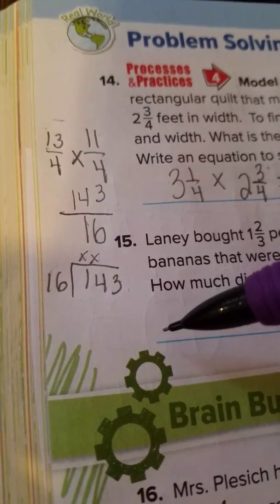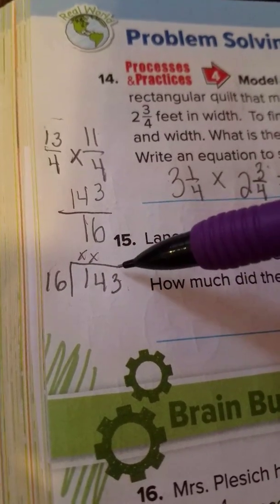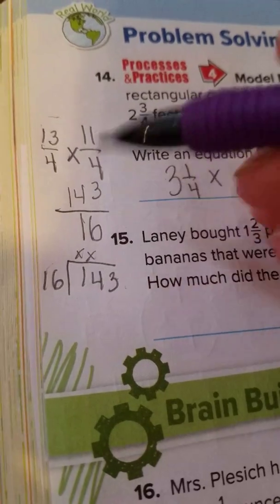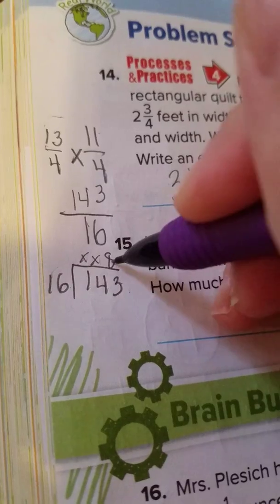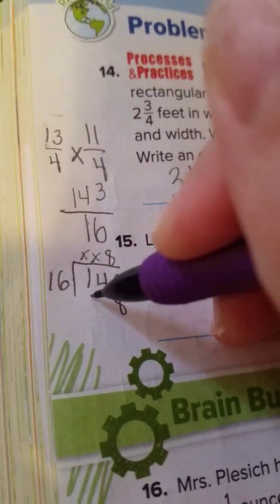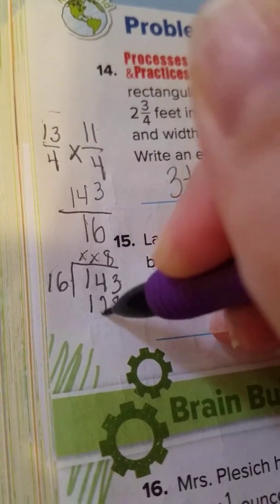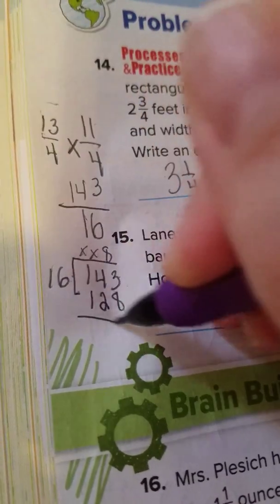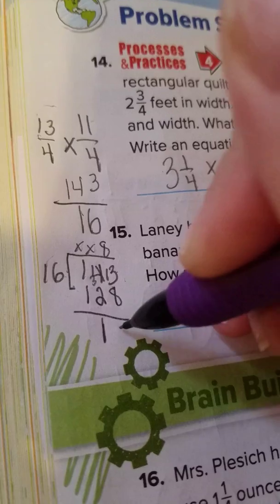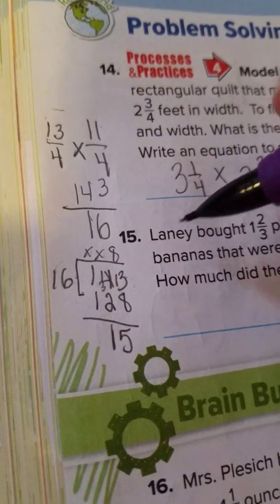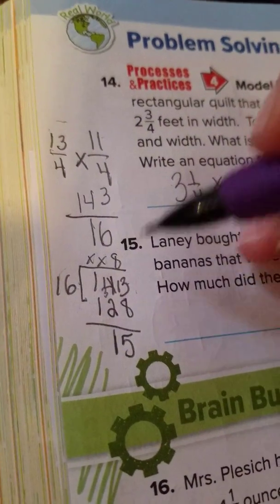I'm getting closer. 8 times, I think 8 times is going to be the right amount. So let's do 8 times 6 is 48. 8 times 1 is 8 plus 1. Got to regroup on this, don't we? So we get 8 with a remainder of 15.